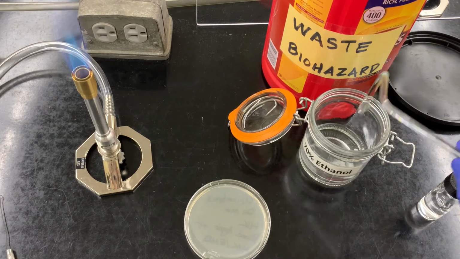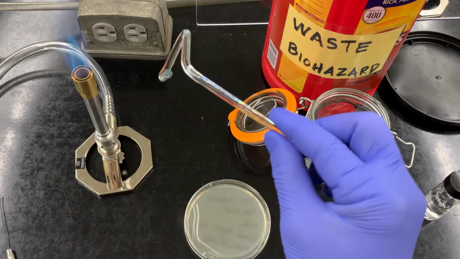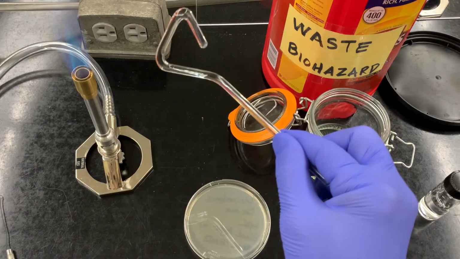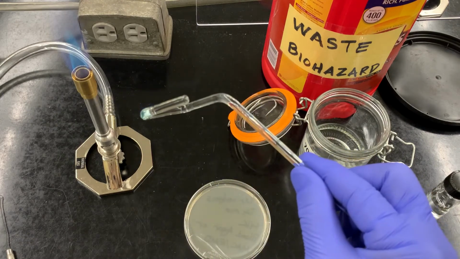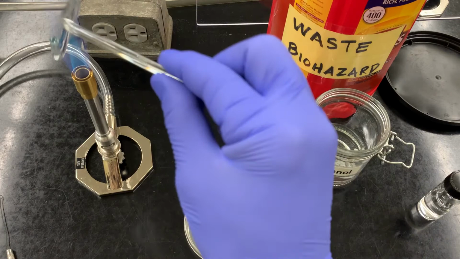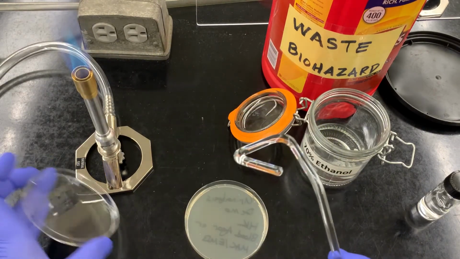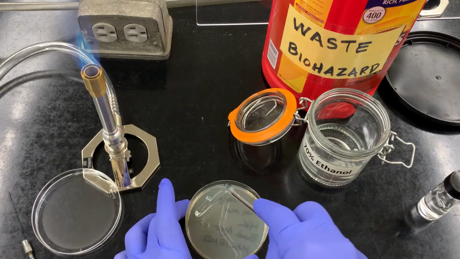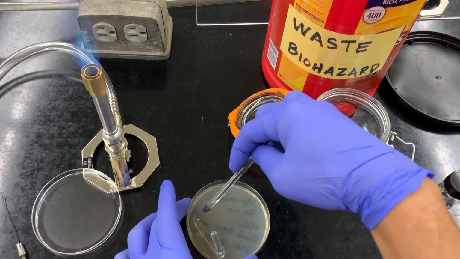Our spreader, remember our friend from the past, gentle, right? Not tap too hard. And then we're going to burn that ethanol off. And we're going to do it one more time. Nope, I still see a little flame, so I am going to do it a third time, making sure that there's no flame. Lid near our flame, and then I like to do this, touch, touch, touch, touch.